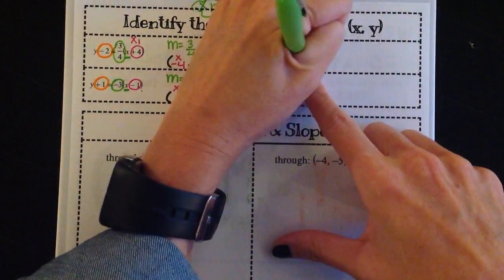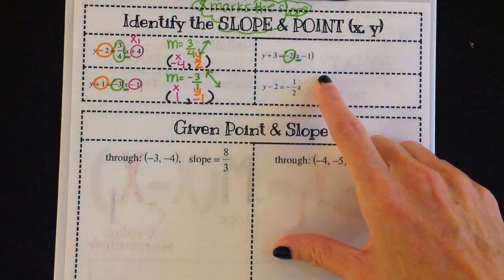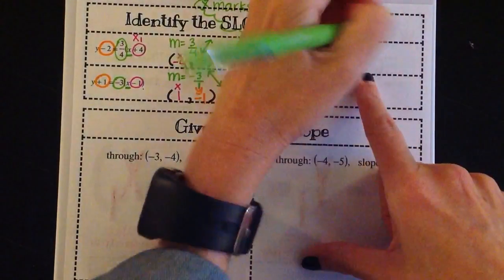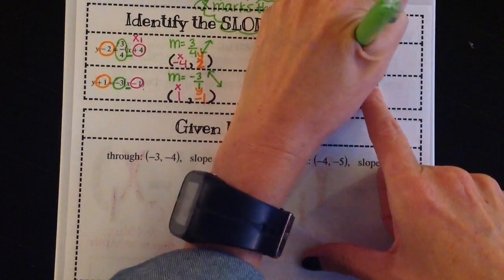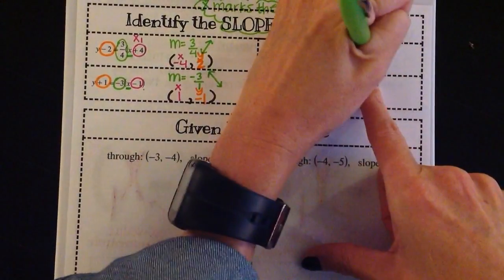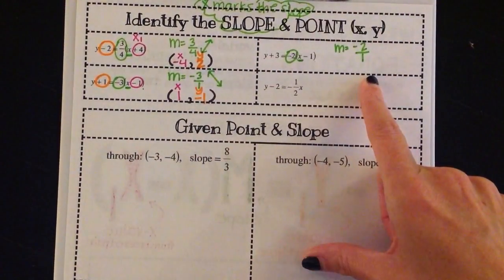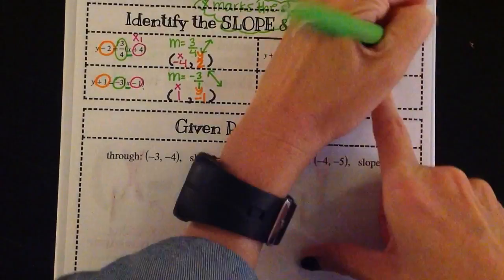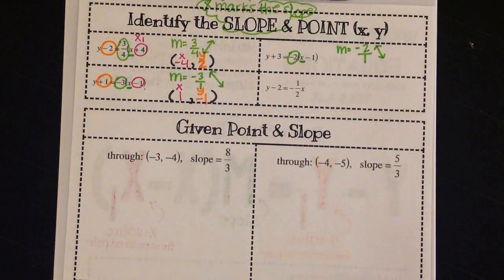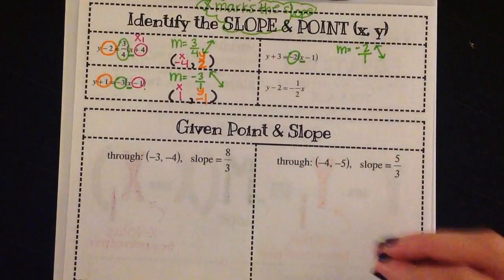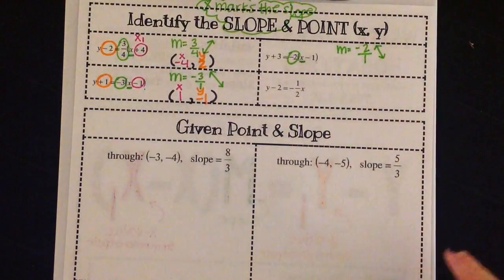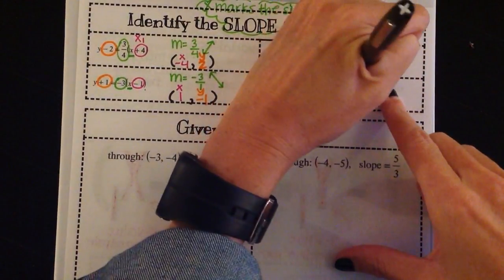Again, I'm identifying slope. X marks the slope. So the number being multiplied by x is my slope. So my slope is a negative 2. And then remember, if it's a whole number, that means your change in x is always 1. And since it's got a negative sign, it's telling me my line is slanting downward. I always want to be connecting it to what the graph would look like, even if they didn't give me the graph picture. And now I'm going to look for my ordered pair, my point.